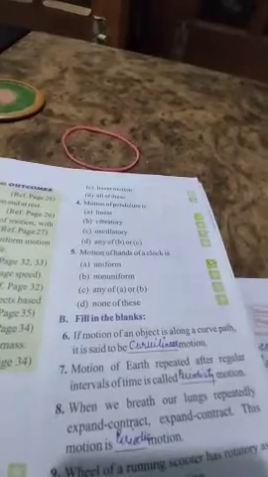B part, fill in the blanks. That is 6. It is written, if motion of an object is along a curved path, it is said to be curvilinear motion. The answer is curvilinear motion. Now move to 7th.